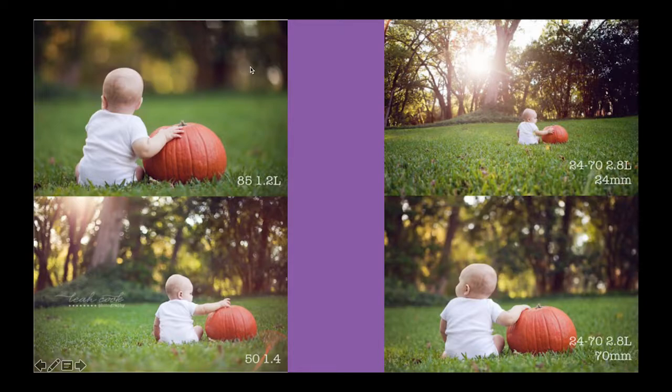And instead of these big smooth bokeh back here, you're getting more little teeny balls of light coming through the trees here. And this is really nice bokeh back here. So you're getting lots and lots of little circles.